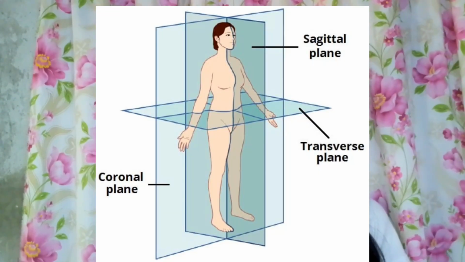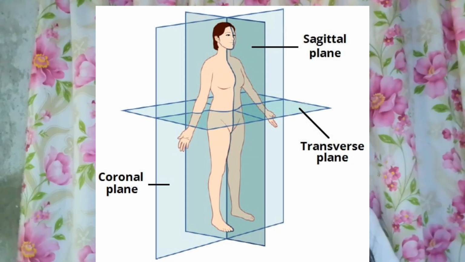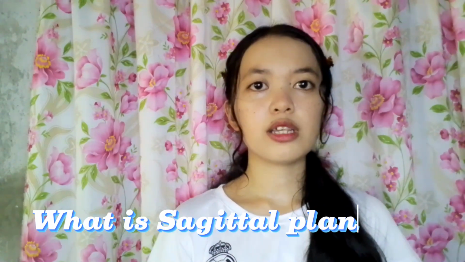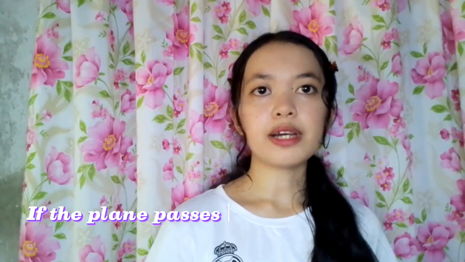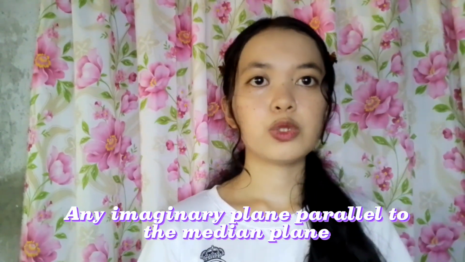So let's proceed to the three types of body planes. There are three types of body planes, which are the sagittal plane, the frontal plane, and the transverse plane. So, what is the sagittal plane? The sagittal plane, or lateral or YZ plane, divides the body into left and right halves. If the plane passes through the midline of the body, it is called the median sagittal plane. A sagittal plane is any imaginary plane parallel to the median plane.